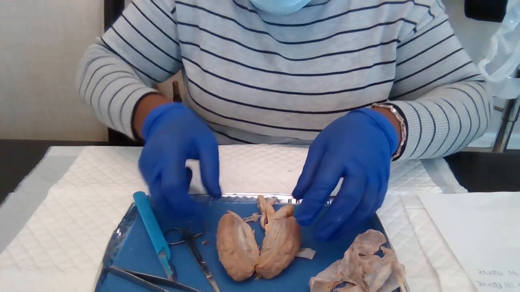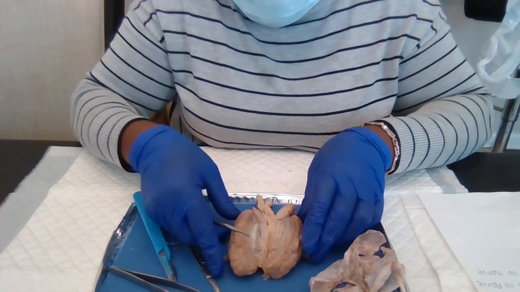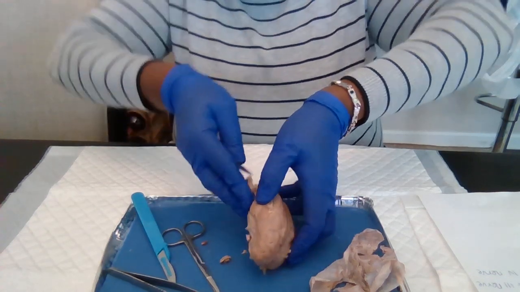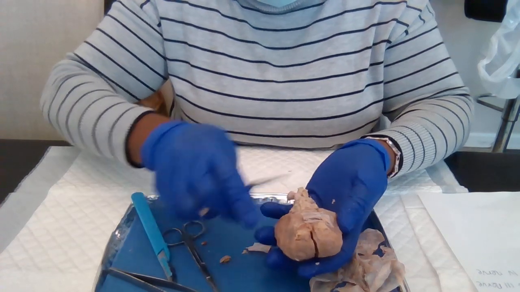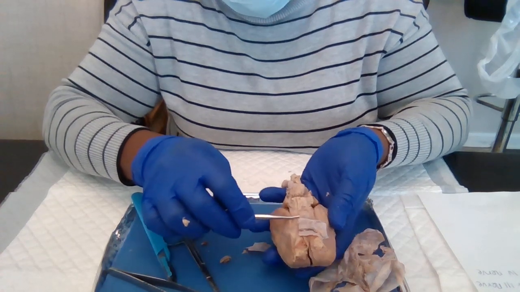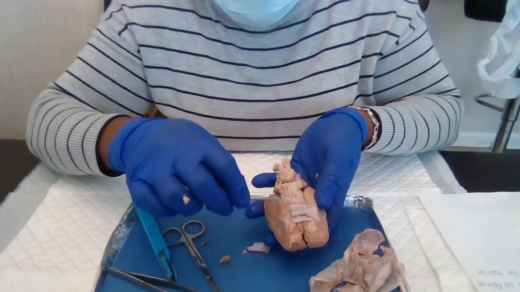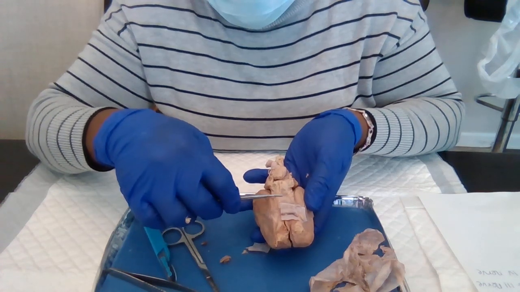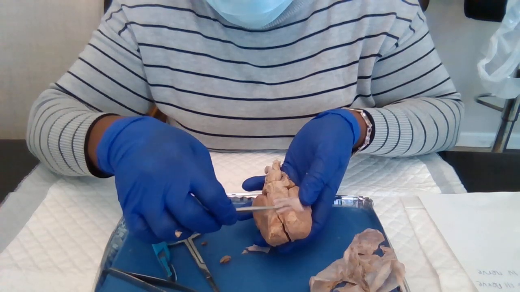So I'm gonna turn it upside down so that we can identify the oculomotor nerve, which is right down here, just inferior to the optic nerves.